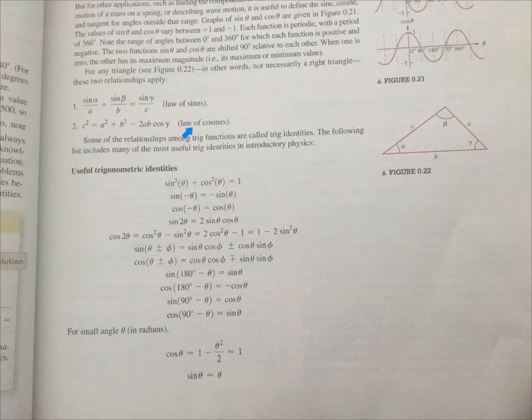These two trigonometric relations you may use sometimes to solve some problems, and there is a list of useful trigonometric identities. With what I have explained before, you can deduce any of these identities. You can try to deduce any of these identities to see how it works.